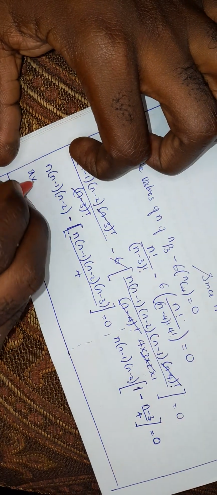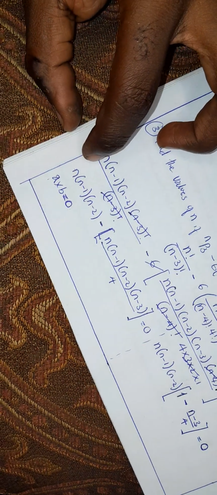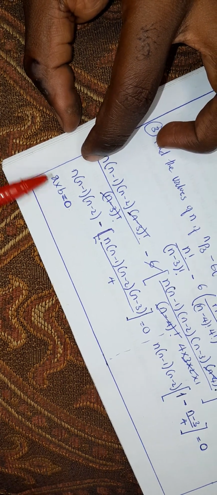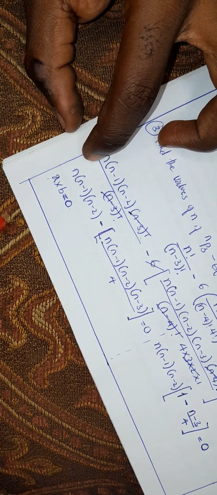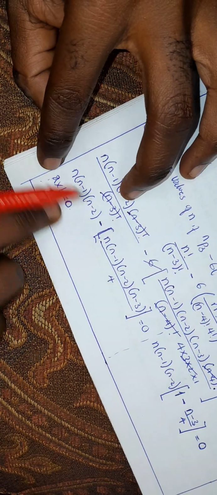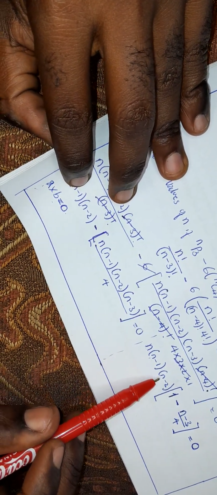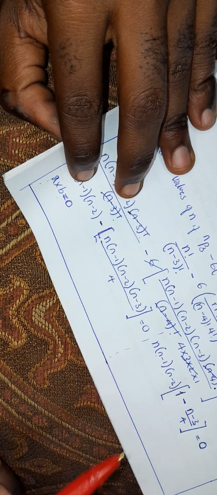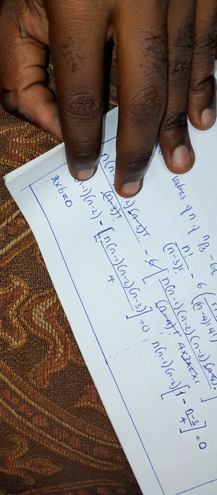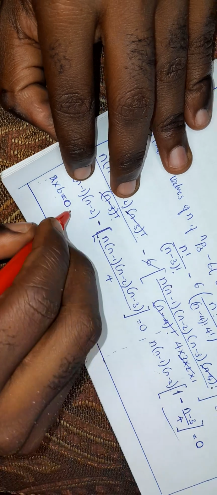Now, I just want to introduce something new to us. If a times b equals 0, then either a is equal to 0 or b equals 0. Either of these or both of them can be equal to 0, because anything multiplied by 0 is 0. So using this explanation, either (n minus 1)(n minus 2) equals 0, or 1 minus (n minus 3) over 4 equals 0. I'll prefer to take this one, since I have only one n, so it's easier to simplify.